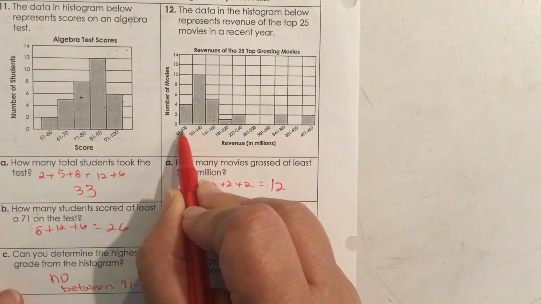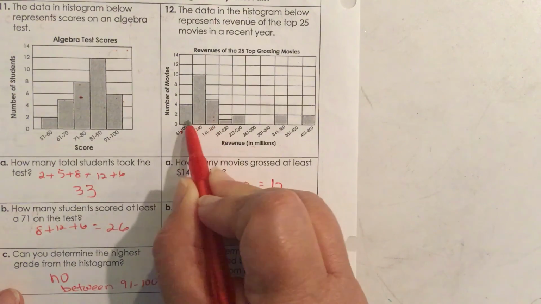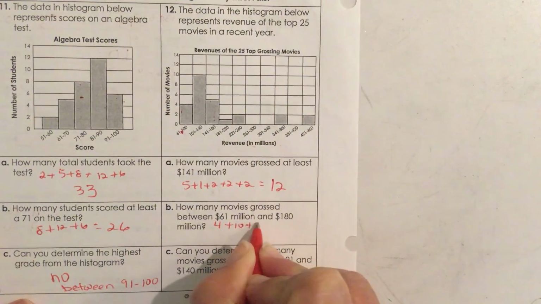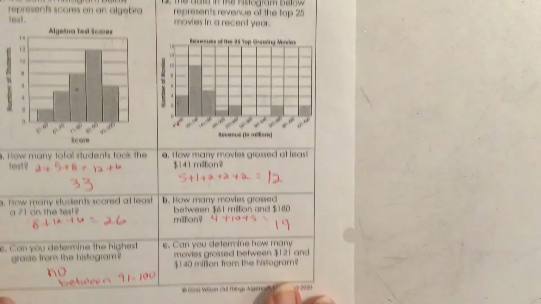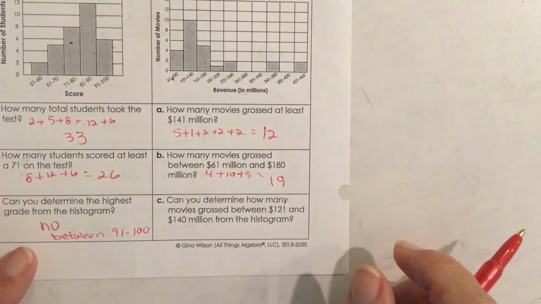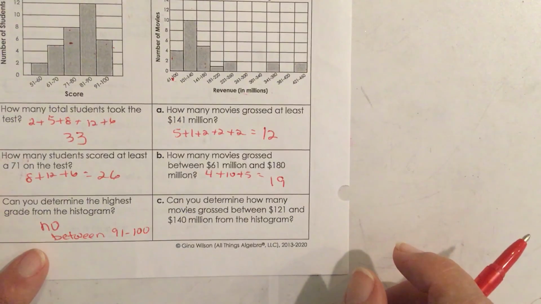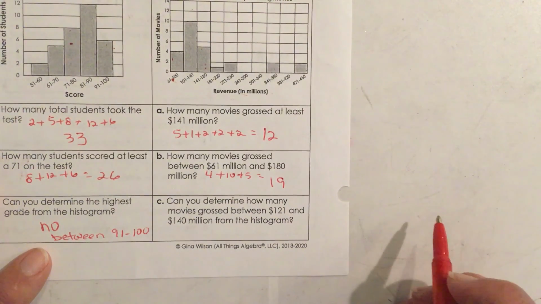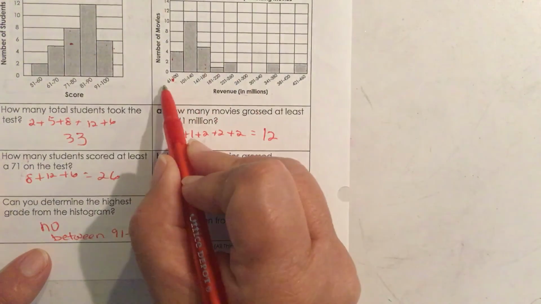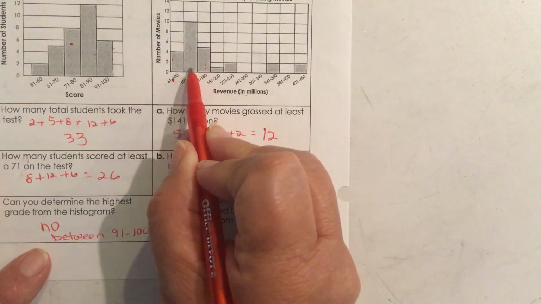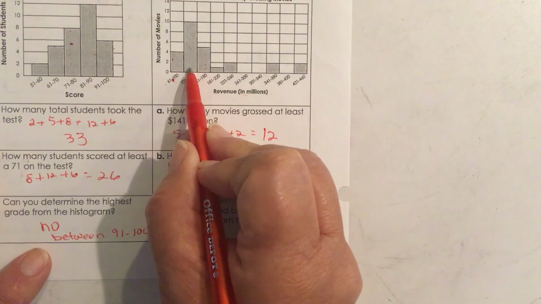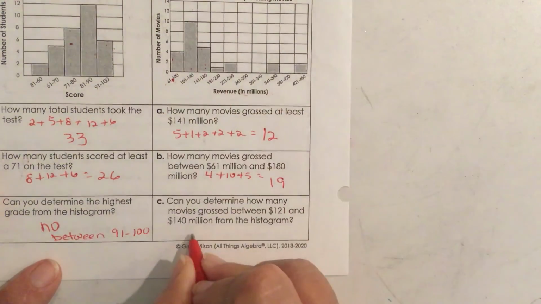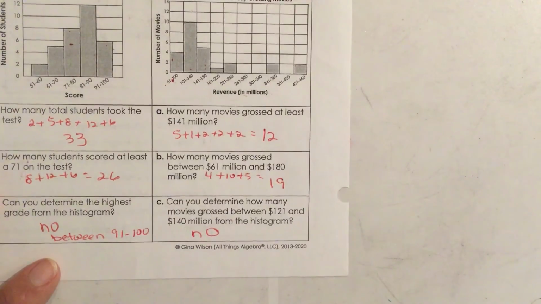So 61 to 180 are these 3 bars, 4, 10, and 5, or 19. Can you determine how many movies gross between 121 and 140 million? Let's look. 121, ooh, that would be in here somewhere. So you really can't, because you don't know how many are on the smaller side of 121 or the bigger. So you cannot.